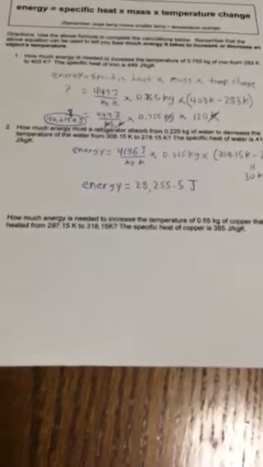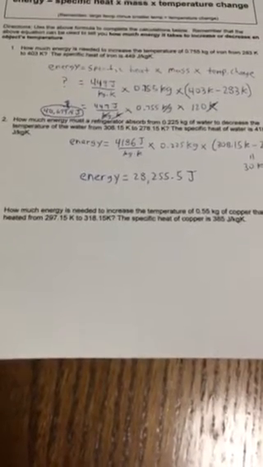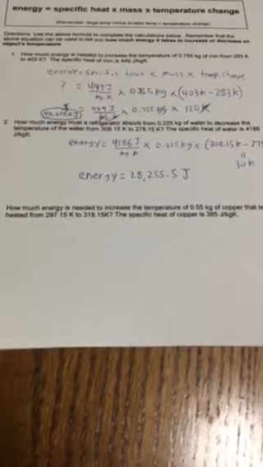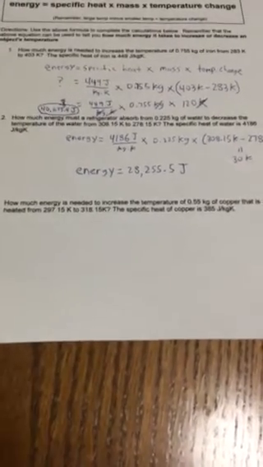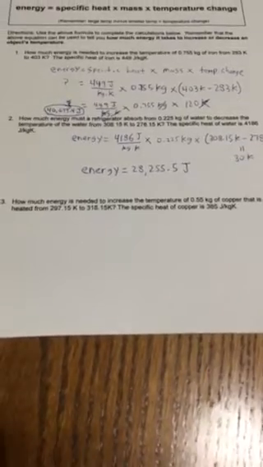We're talking about energy, so the unit is going to be in joules. So it takes 28,255.5 joules of energy to allow the water temperature in the refrigerator to decrease by that amount. Okay? That's how much energy it takes.